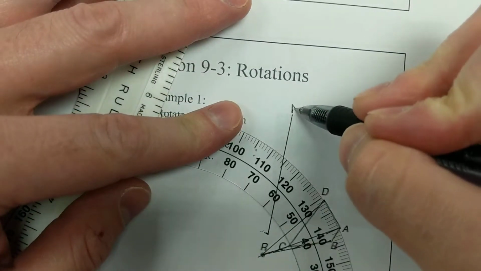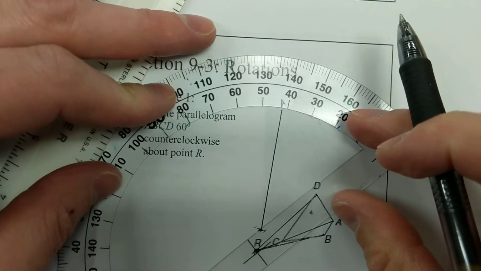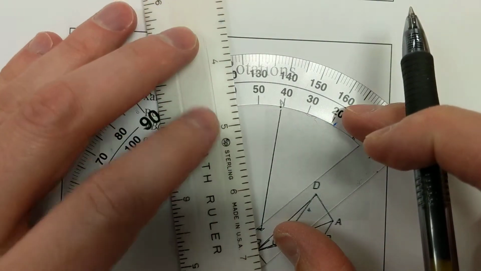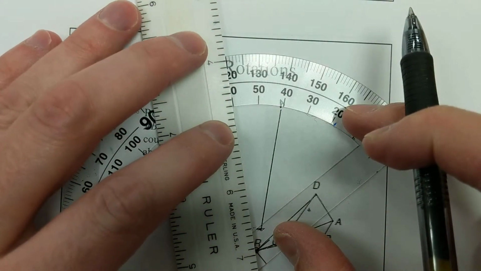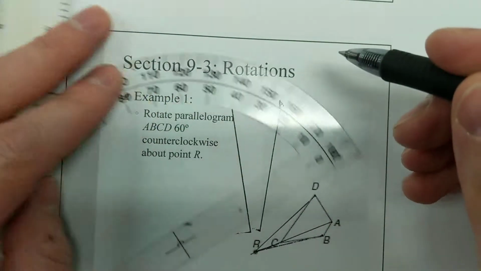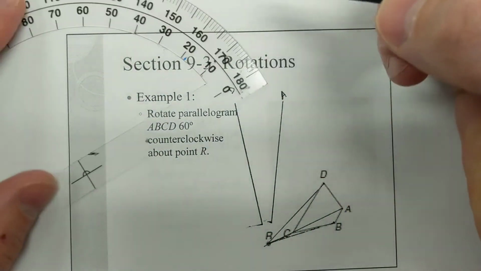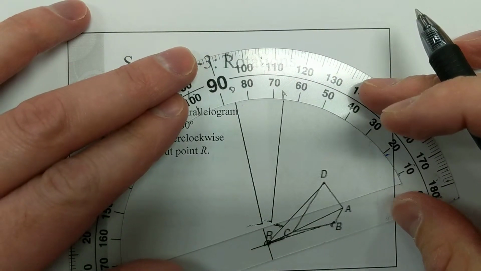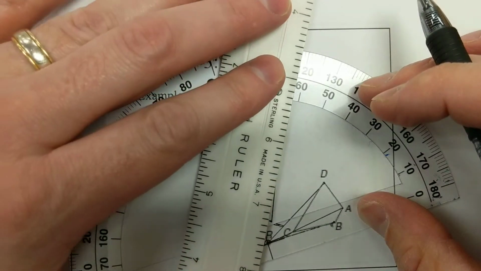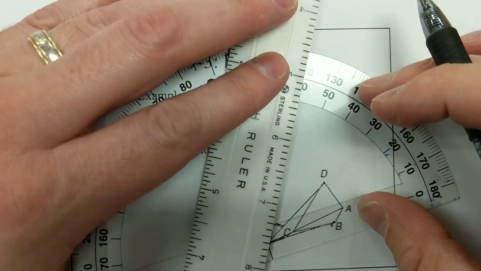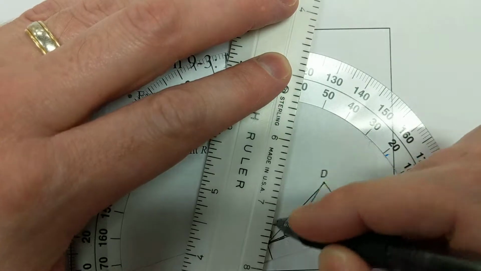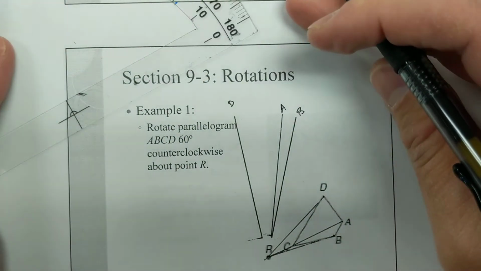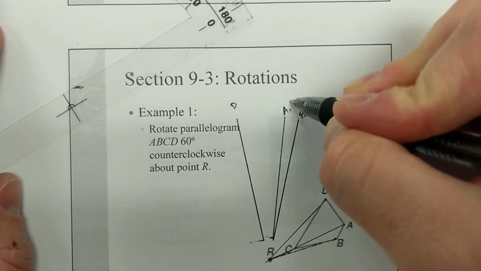So this is the line for A. I'll label it so I know what I'm doing. So this will be 60 degrees. That's the line for D. So now we need the line for B. That's the line for B, and then one more for C, which is actually on the exact same line as A. So we'll call that A and C.